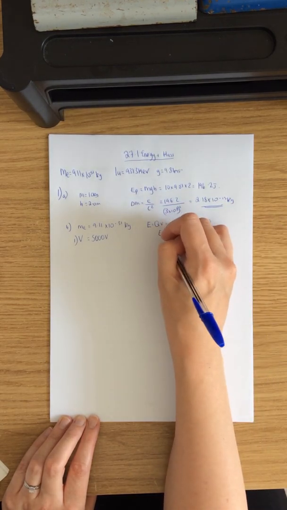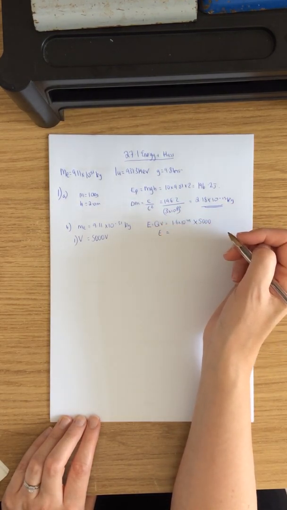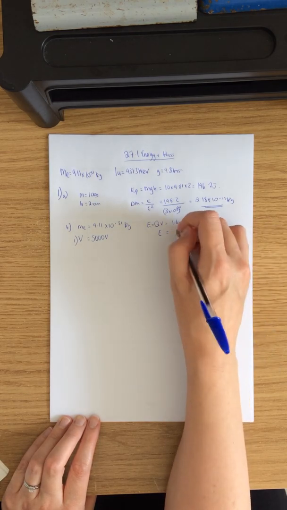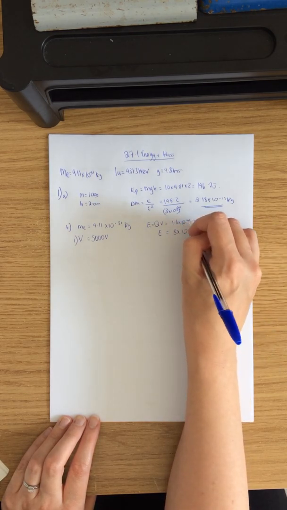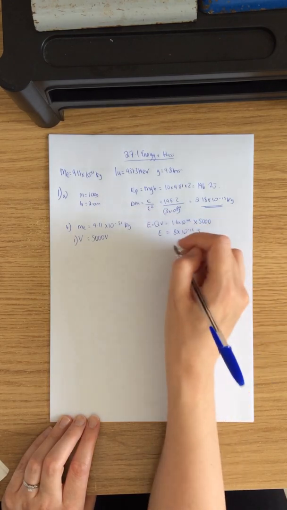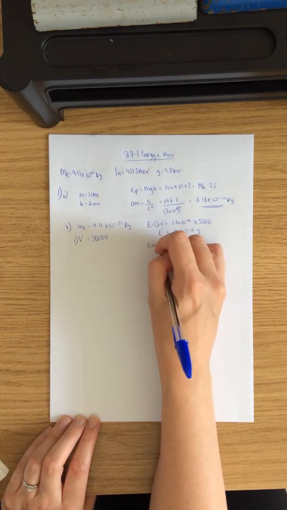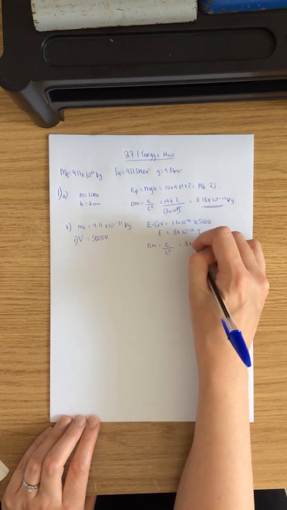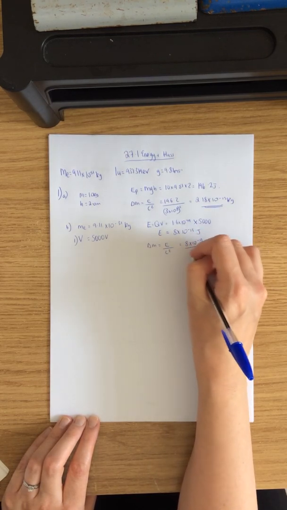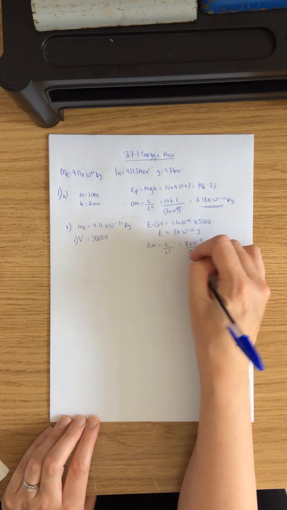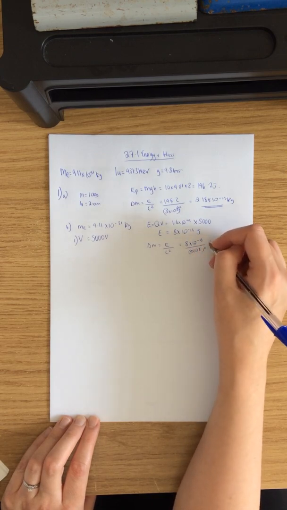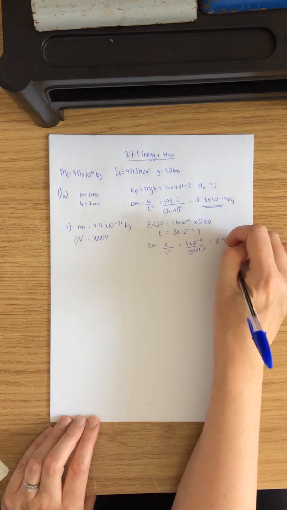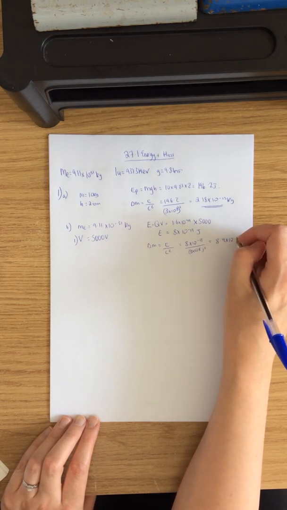That gives us an electrical energy of 8 times 10 to the minus 13 joules. The change in mass, according to Einstein's principle, would be 8 times 10 to the minus 13 over 3 times 10 to the 8, squared, which gives us a value of 8.9 times 10 to the minus 33 kilograms.